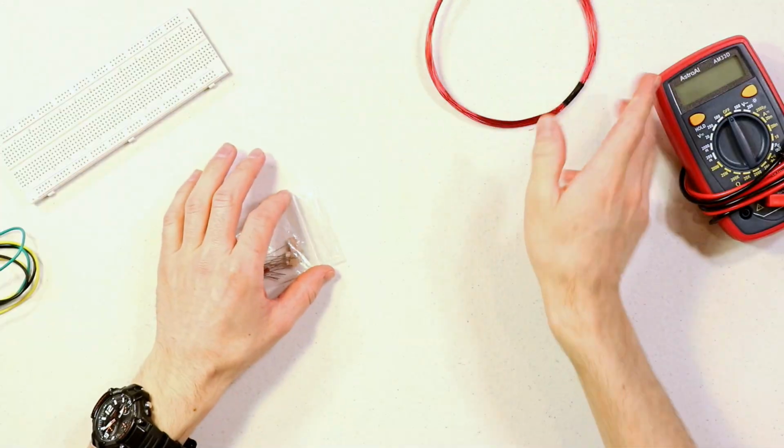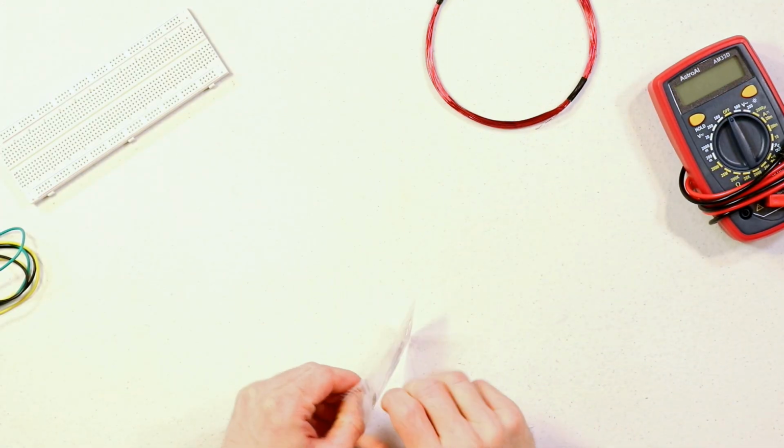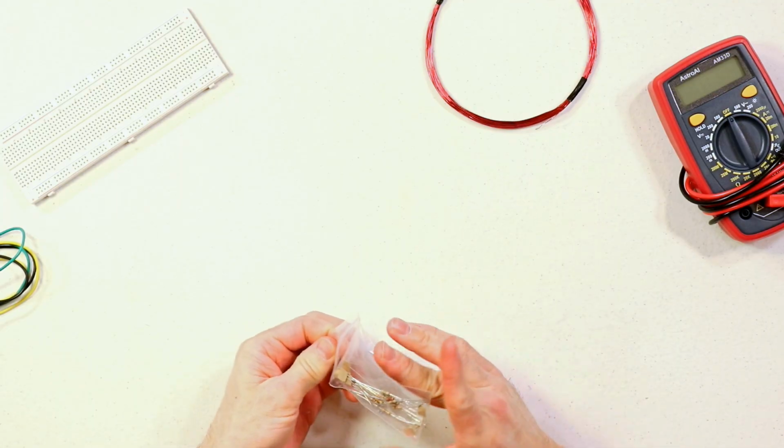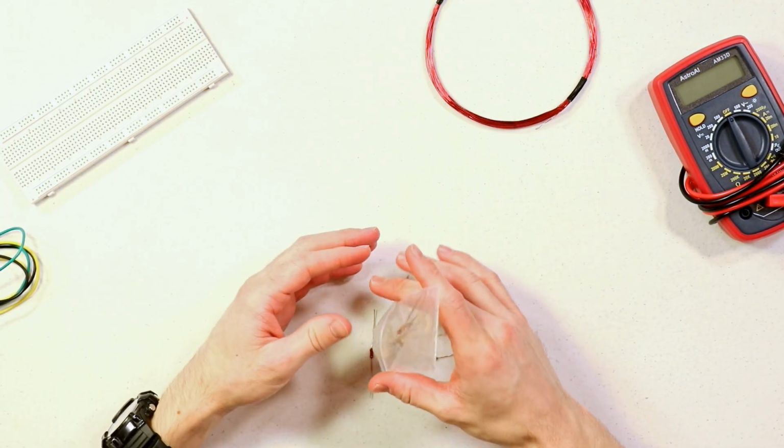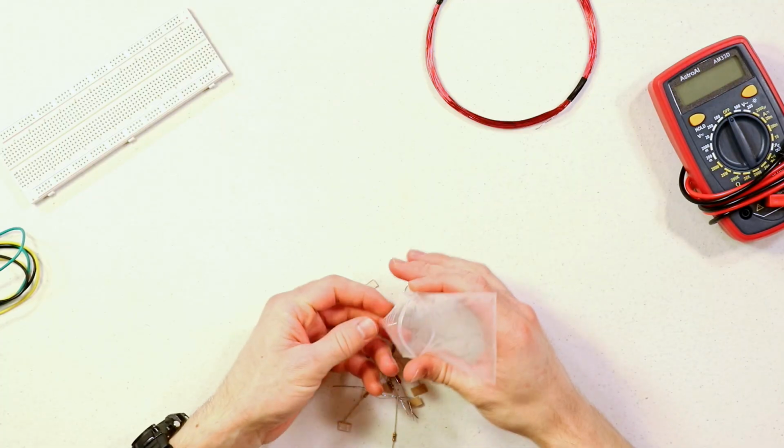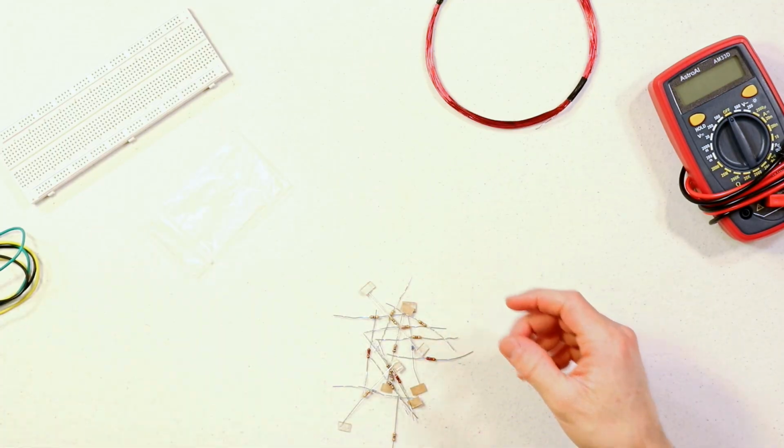For the current loop experiment, we need to build a circuit that will generate the current for our coil of wire. The first thing we need to do is find our resistors. We're going to use three different resistors for this lab. We need an 82 ohm resistor, a 120 ohm resistor, and a 160 ohm resistor.